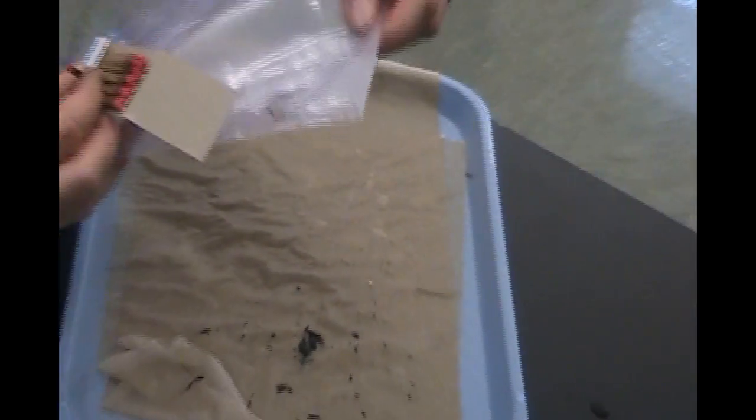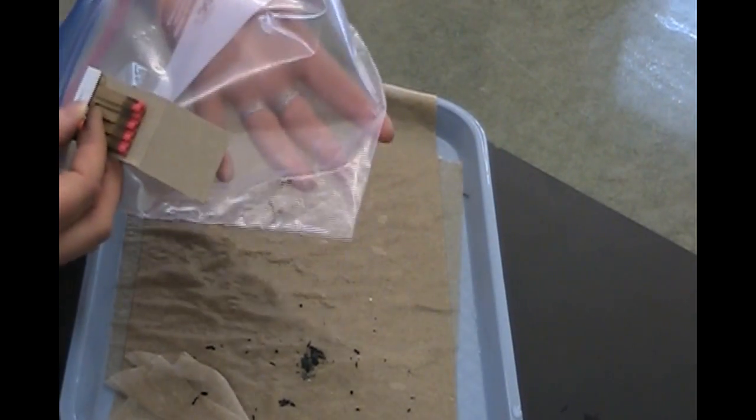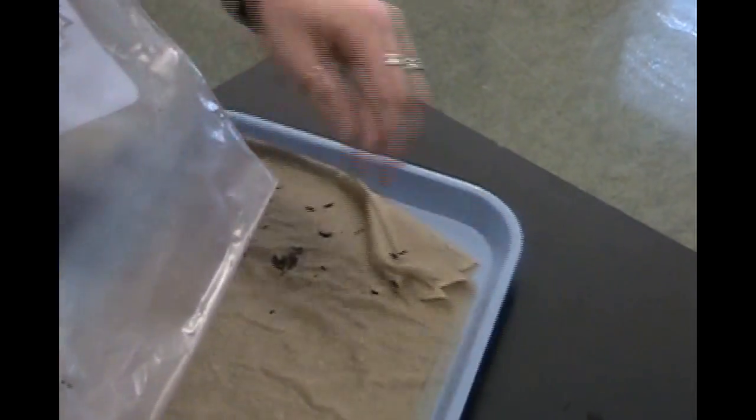So now we're going to burn some plastic. And don't worry, we'll burn this in class too so that you can smell the joy of burning plastic. So I'm just going to burn a plastic bag. And I'm going to turn around my tray so that you can see how it burns.